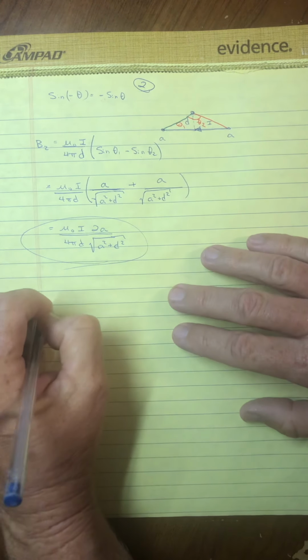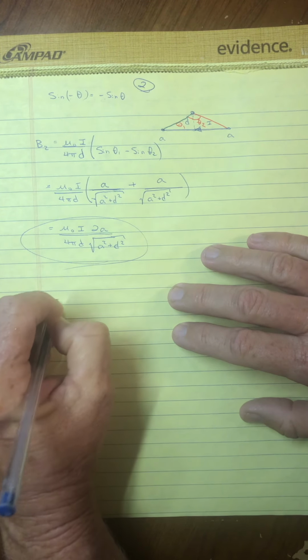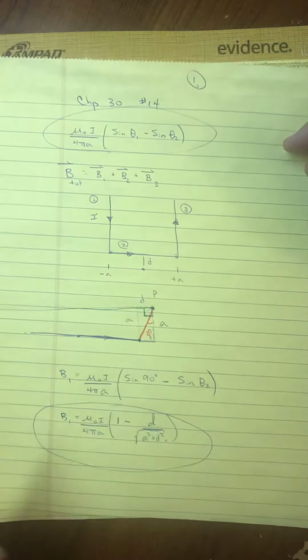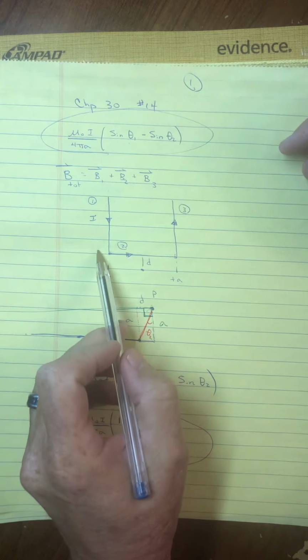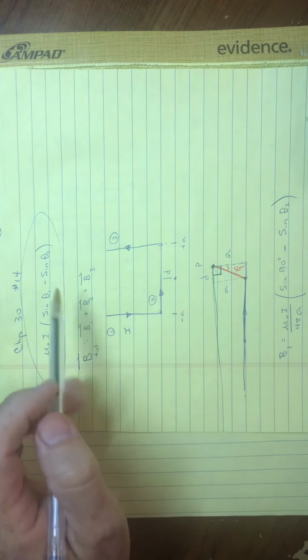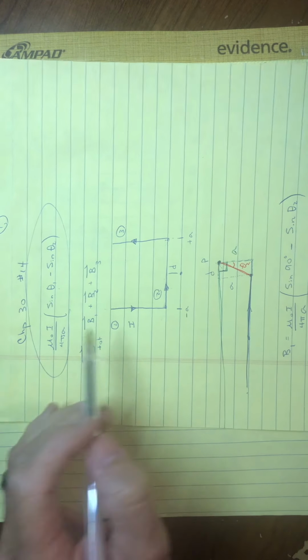All right, so moving on to number 3. I'm hoping you'll see that number 3 is really like number 1. Now, maybe the current goes in the other direction, so we'll talk about that direction.